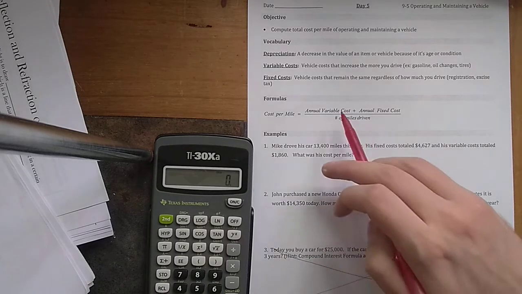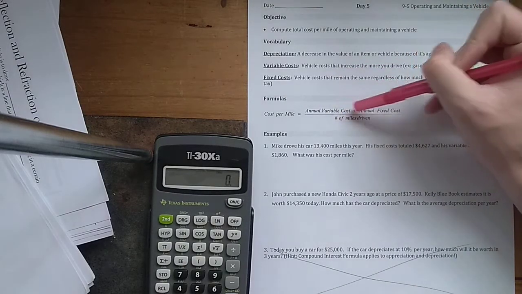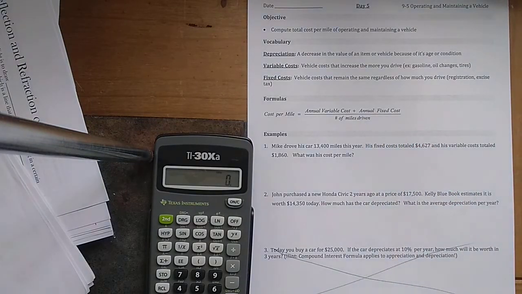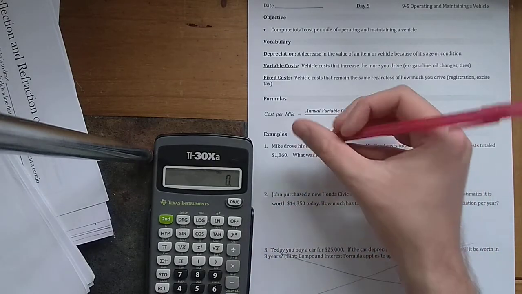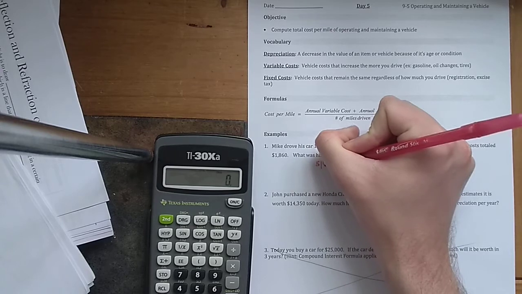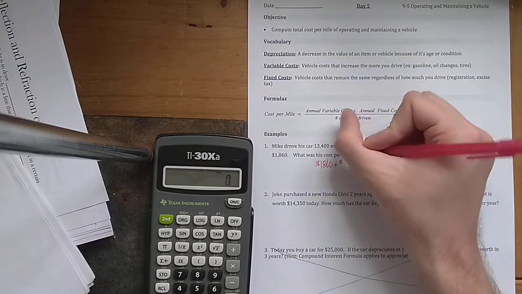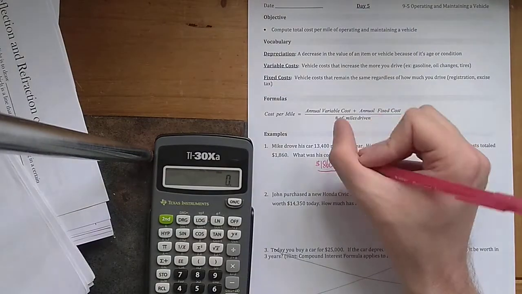Okay. Now, if we look at the formula, obviously you want to have a low cost per mile. You don't want to be paying that much for your car, and you want to get a lot of miles out of it. So obviously you want to keep the costs as low as possible and be able to drive as many miles as you need. So typically, if you're driving more miles and the cost is not that high, that's good. You want a very low cost per mile. So let's use this formula. The variable cost is $1,860 for the year, plus the fixed costs, $4,627 per year, and that gets divided by the total number of miles driven, in this case 13,400.